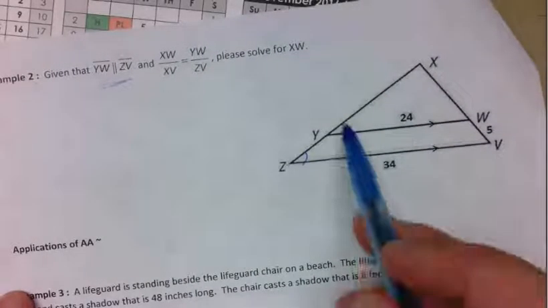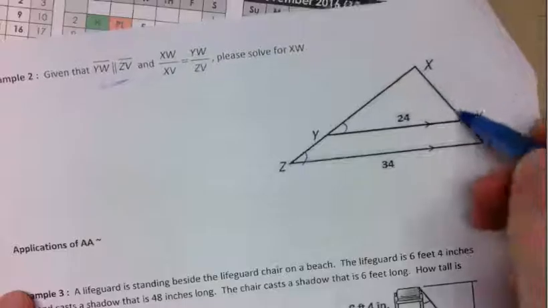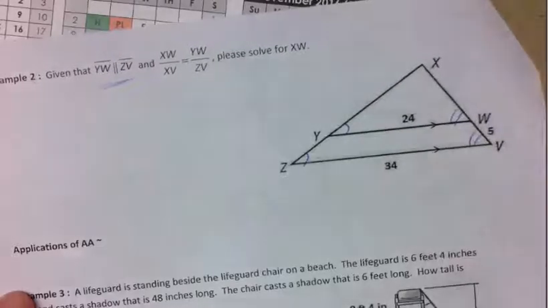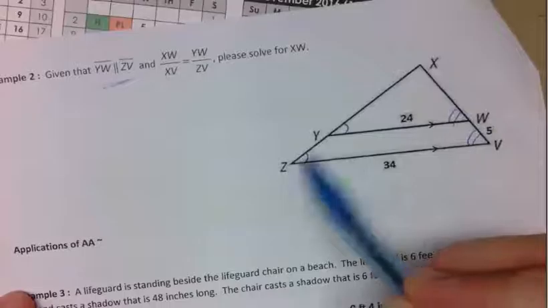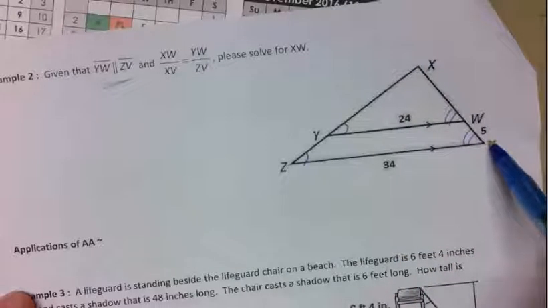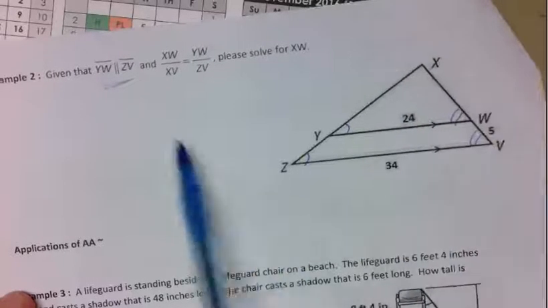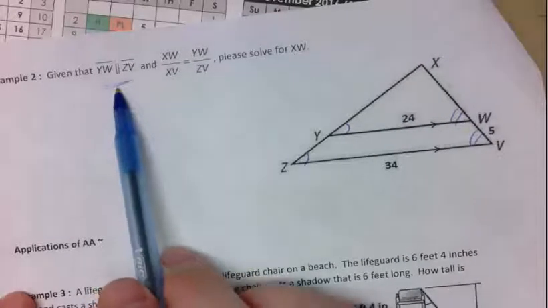So the good thing is since they're parallel, I can pick all the pairs of corresponding angles I want. There's a pair of corresponding angles. Here's a pair of corresponding angles. And to be honest, that's really all you need. If you look at triangle YXW and triangle ZXV, you've got two pairs of angles right off the bat as long as you understand what the parallel lines can give you.